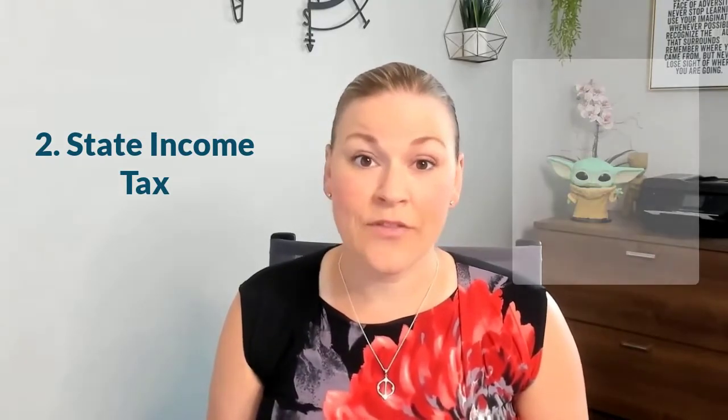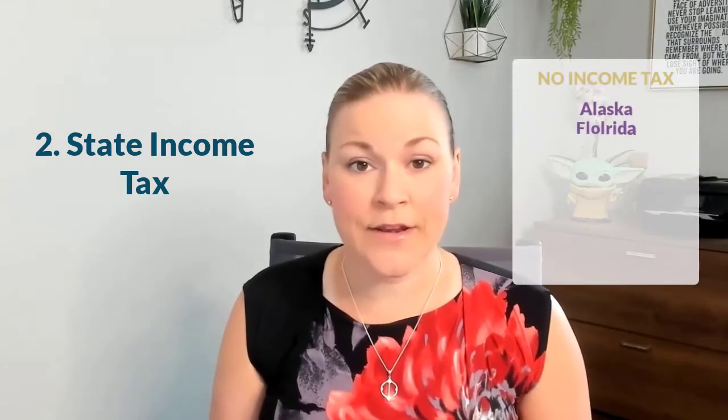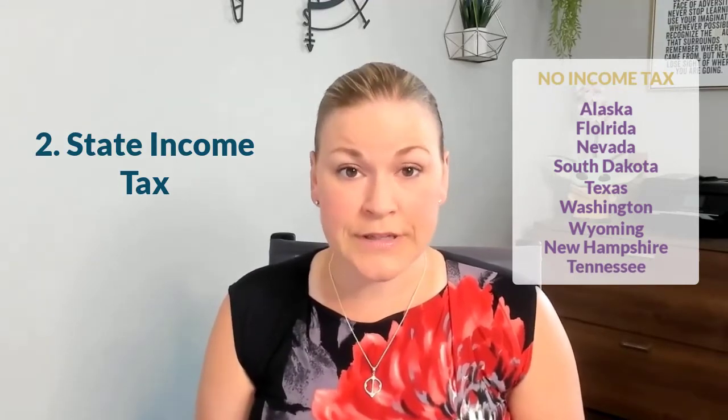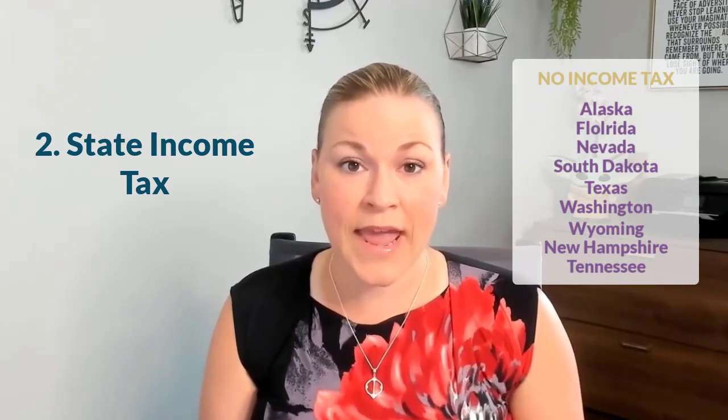Then you have state income tax. So not every state has income tax. In fact, there are 9 states that don't. And those are Alaska, Florida, Nevada, South Dakota, Texas, Washington State. Wyoming has a levy, but not an income tax. 2 other states, New Hampshire and Tennessee, do not tax wages. They do currently tax interest income and investment income, but that's soon to be removed as well.